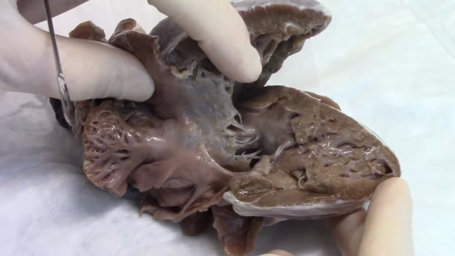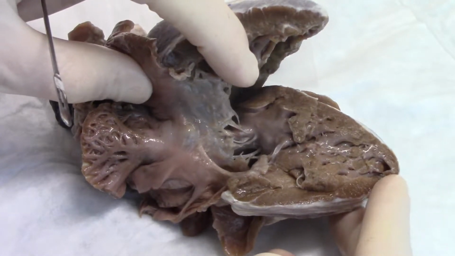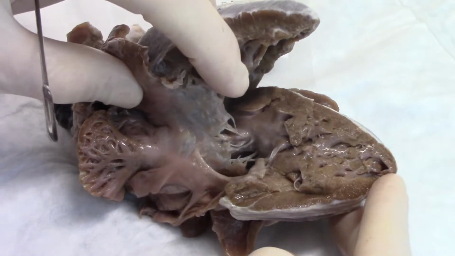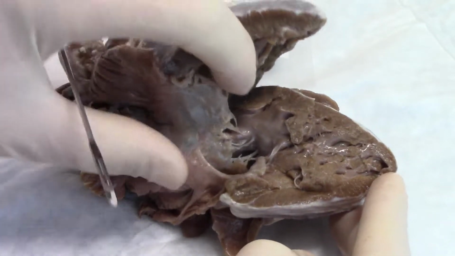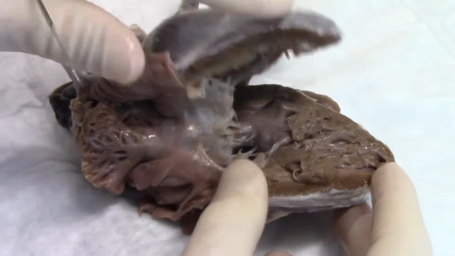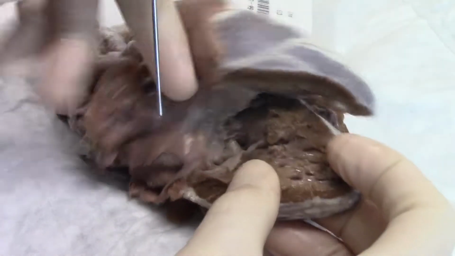So now we'll go through the atrioventricular septal defect with both atrial and ventricular level shunting, or the so-called complete AV septal defect. Again, we're looking at the rightward aspect of both the interatrial septum and the interventricular septum, and we see this large scooped out AV septal defect.